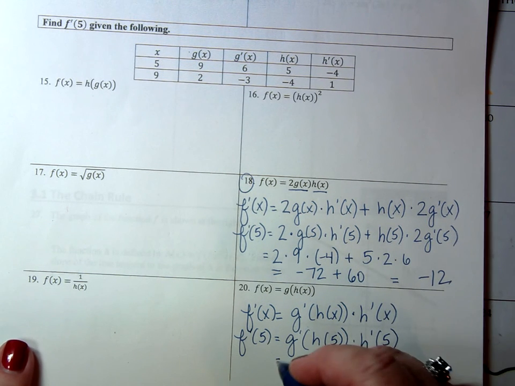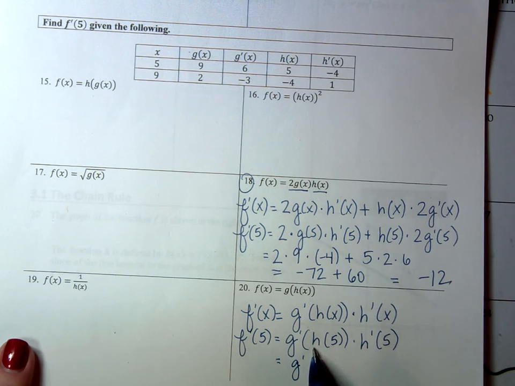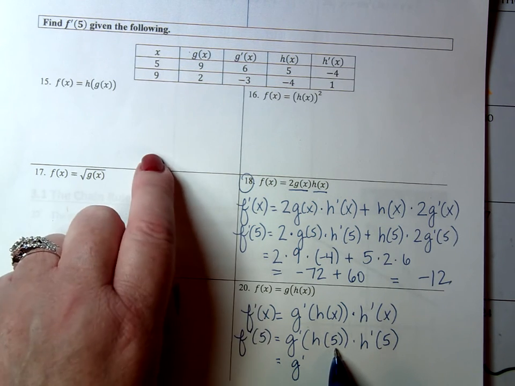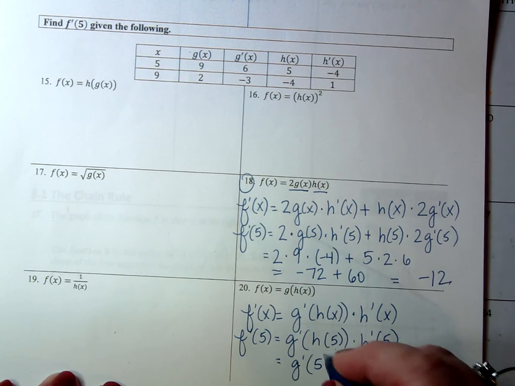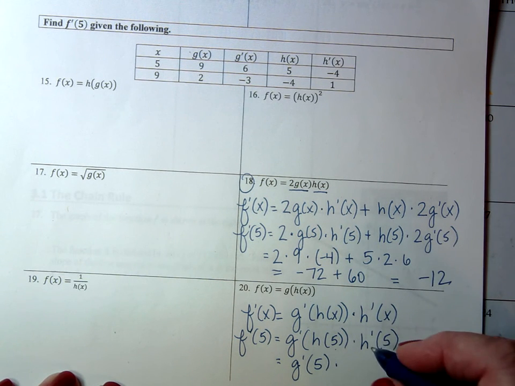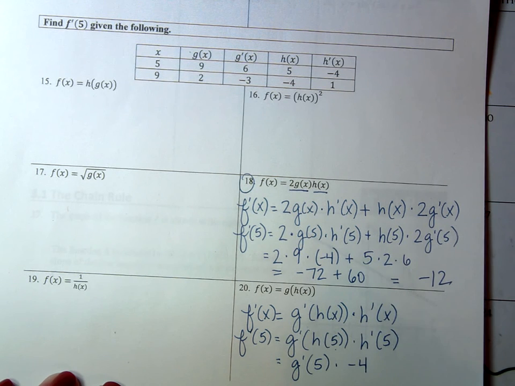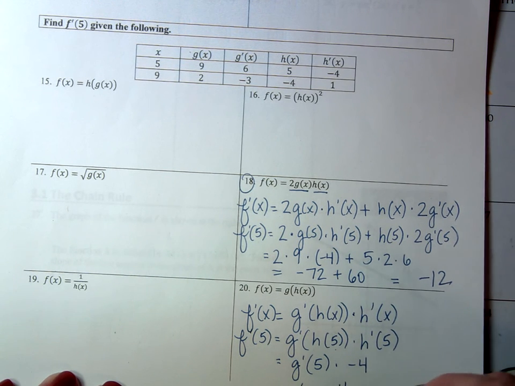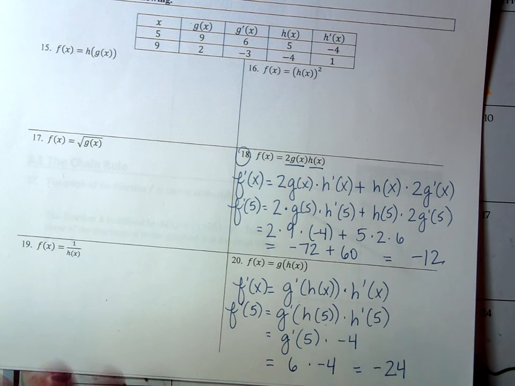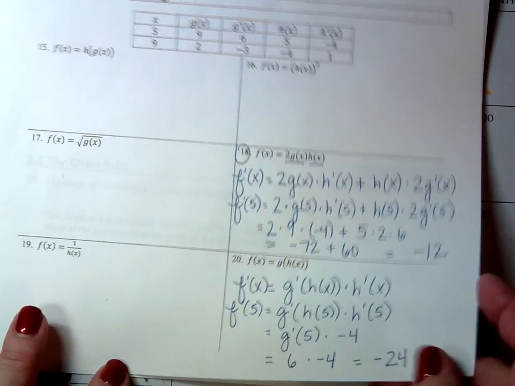G prime. I need to know what h of 5 is first. So if I go up here, h of 5 is 5. So I want to put a 5 in that place. H prime of 5 is negative 4. G prime of 5 is 6, times a negative 4 gives me a final best answer of negative 24. So there's a couple with a chart situation. All right, flip it again. We'll try a couple more.